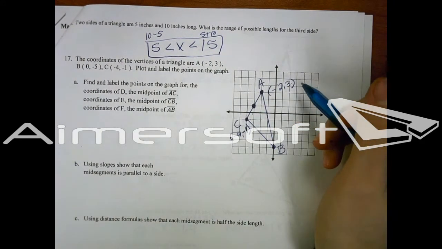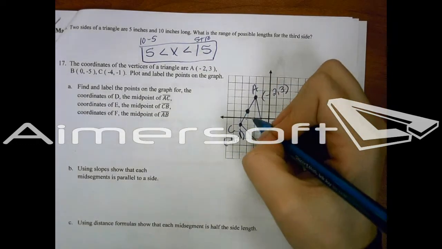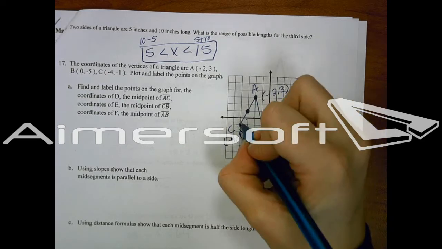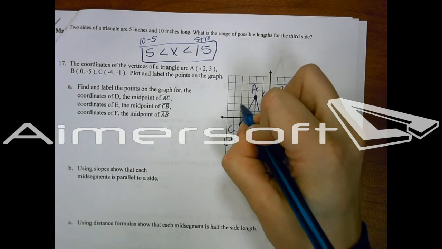But you don't have to do it that way, and that's why I didn't write it down, because you can actually do it through the slope as well. If I'm going from C to A, I'm going up 1, 2, 3, 4 over 2.